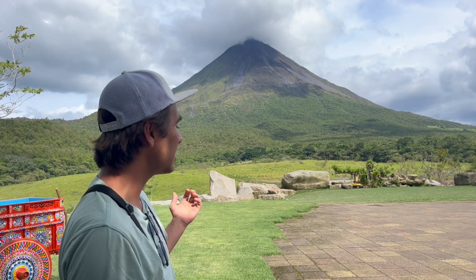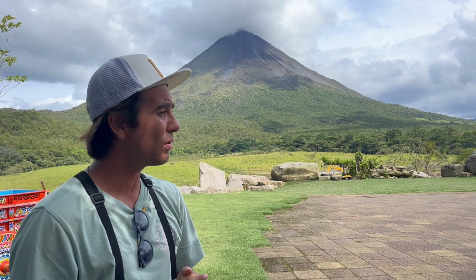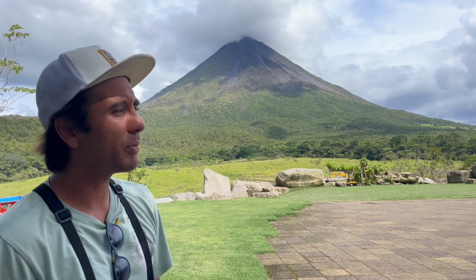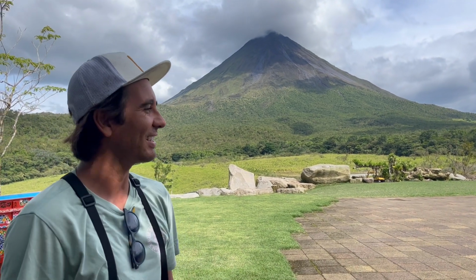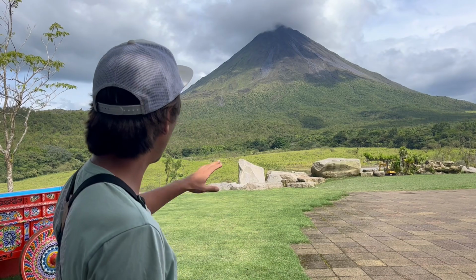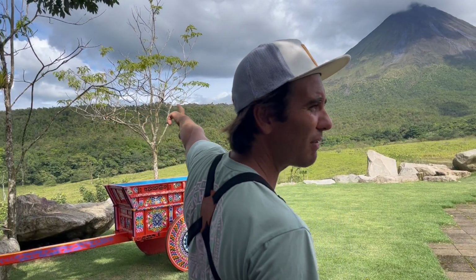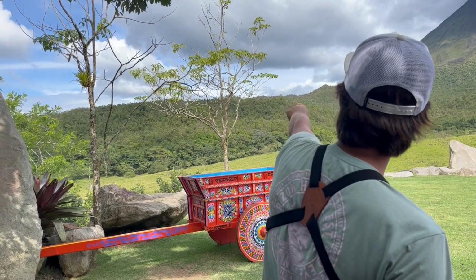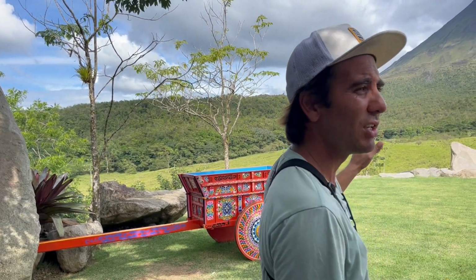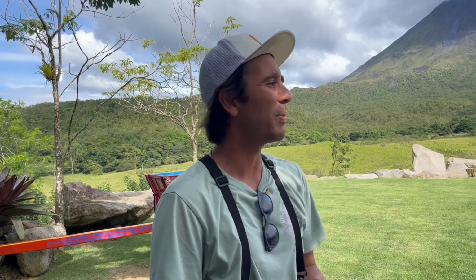The park Arenal1968, the name comes from the eruption of the volcano in the year 1968, when that first big eruption of Arenal volcano happened, and then everything we have today came to be. All the mountains that you see on the left side coming down from the volcano is the 1968 lava flow, and that's basically on the top part over here is where you get to hike. So that's why the name of the park, 1968.